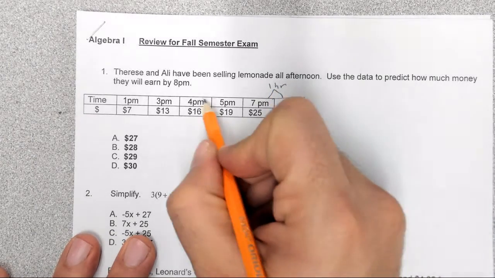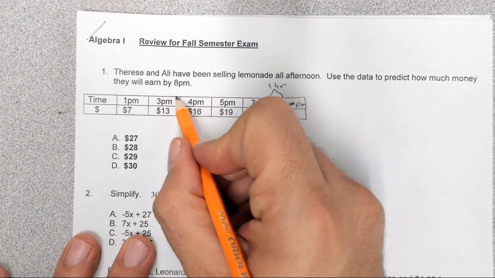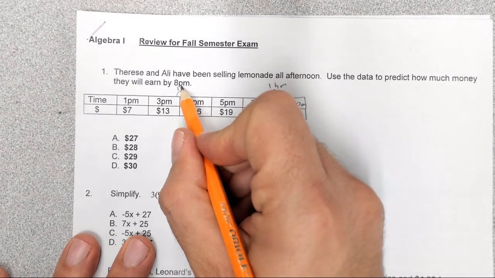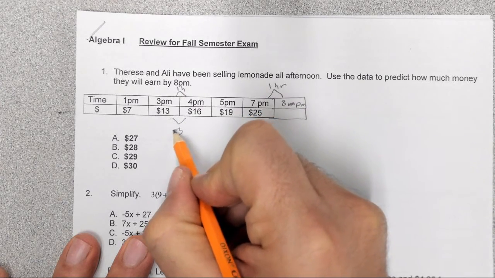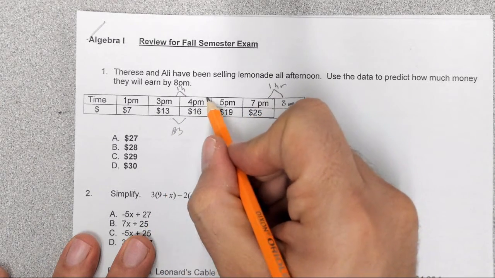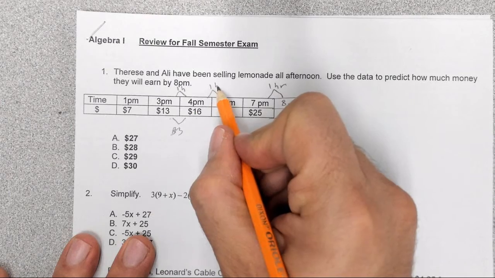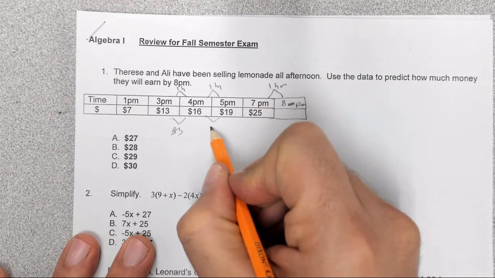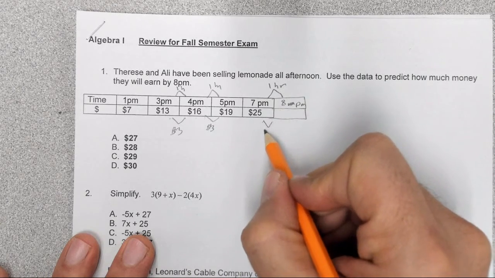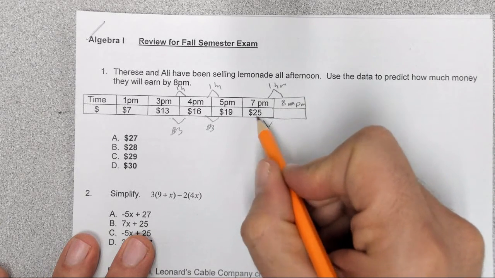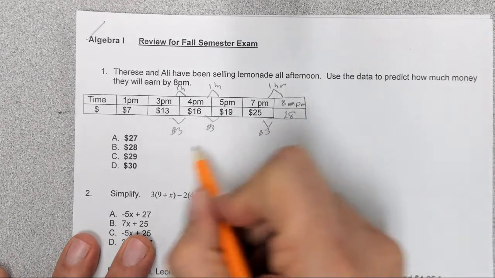In order to look there, I see right here, from 3 to 4. That also took 1 hour. And they went from 13 to 16, which means they made $3. Same thing from here. From here to here went 1 hour. And again, from 16 to 19, that's $3. Which means to go from 7 to 8, they're going to go $3 more. And 25 plus 3 is 28.